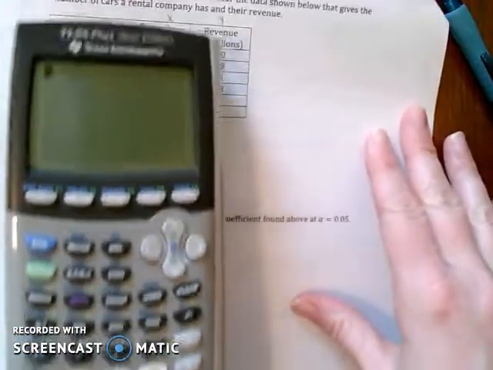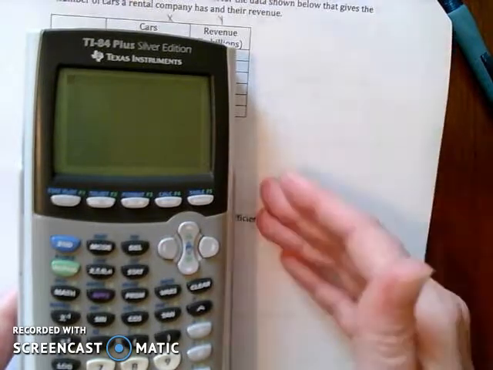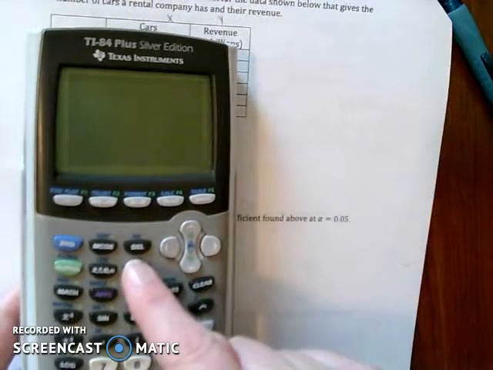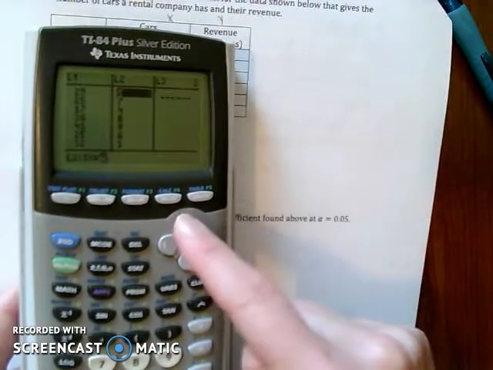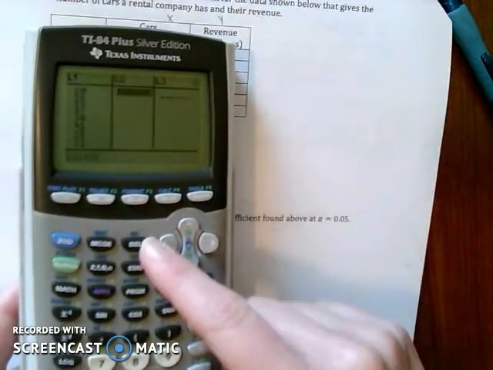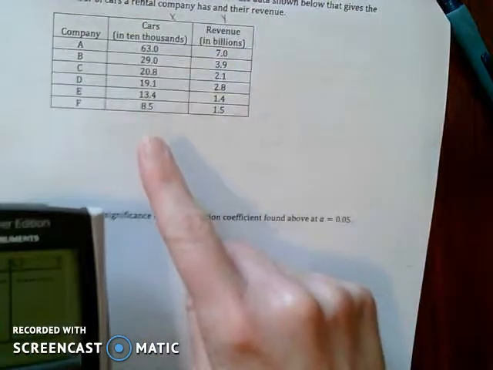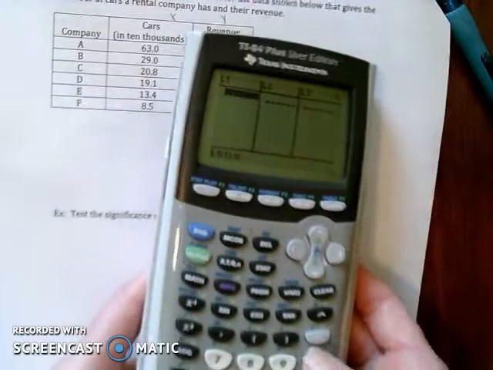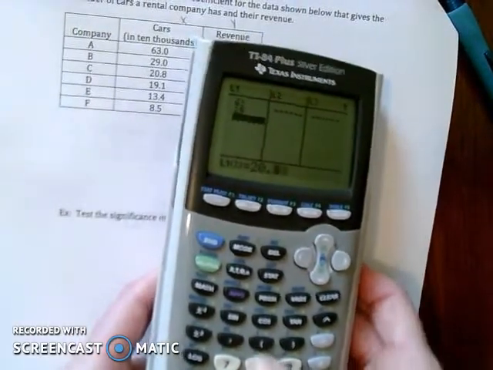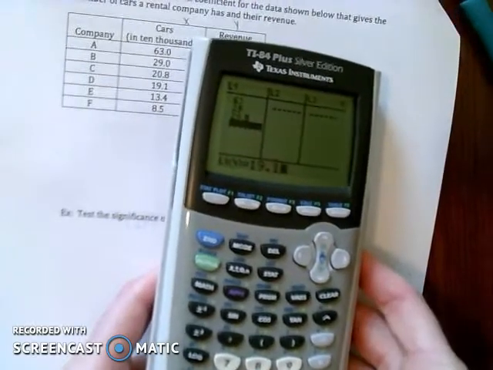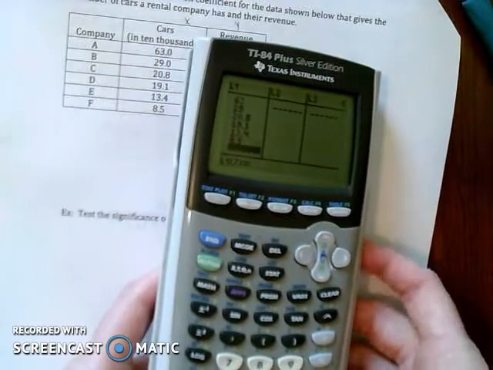All right, so you've done things in list 1 before. The difference now is we're going to put things in list 1 and list 2. So you're still going to do stat, hit enter for edit, and go up and clear your lists. You probably only have things in L1. L1 is going to be all your X values. So 63, enter, 29, enter, 20.8, enter, 19.1, enter, 13.4, enter, 8.5, enter.